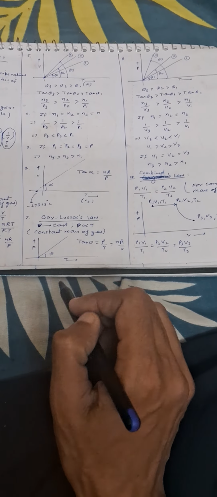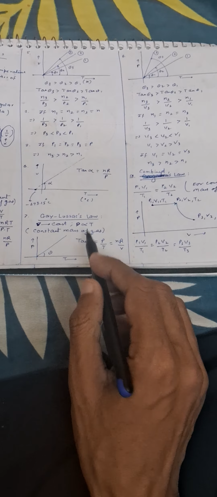Then we have Gay-Lussac's law. It states that if volume is constant, pressure is proportional to temperature for constant mass. The P-t graph is a straight line, tan theta is P by T, which is nR by V.